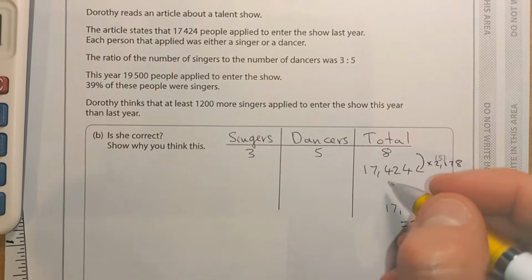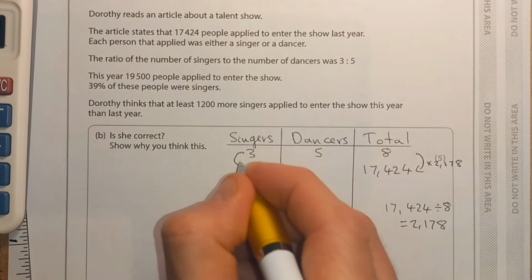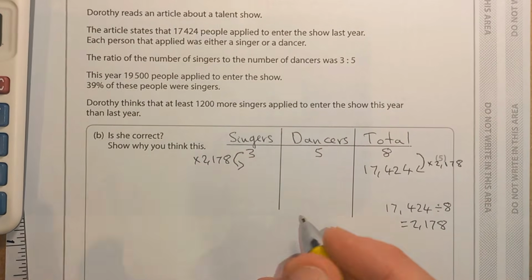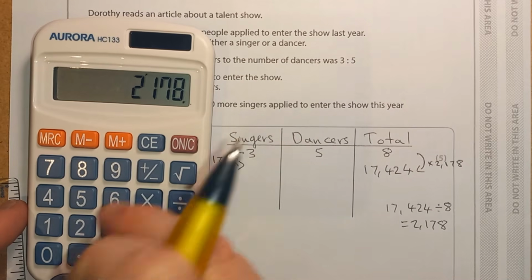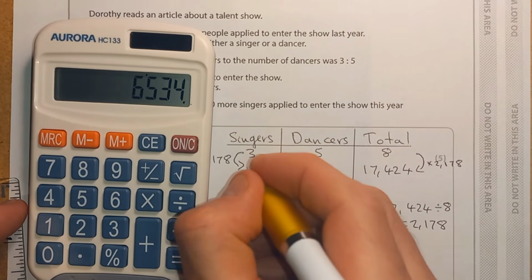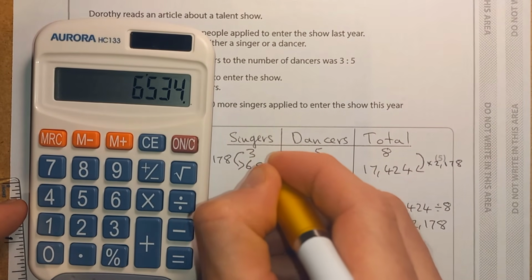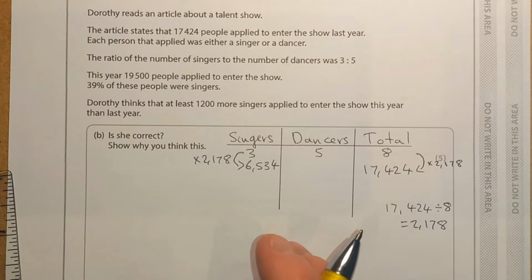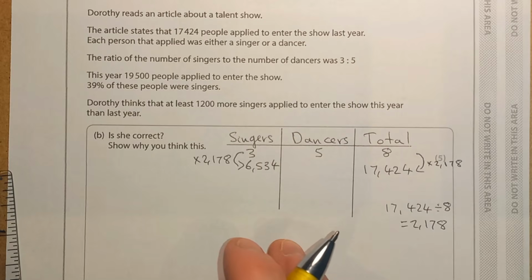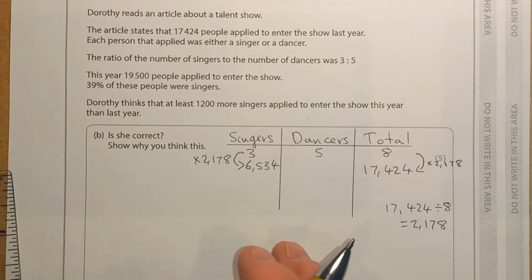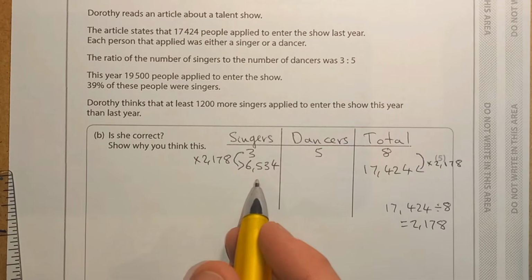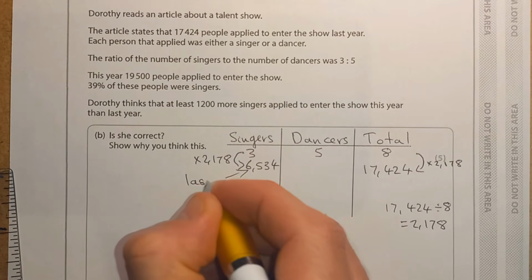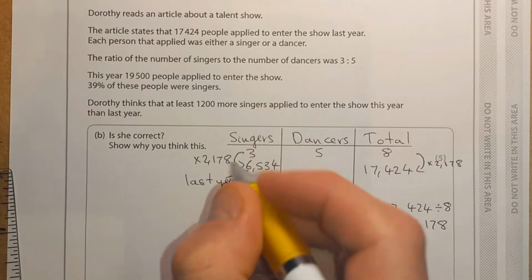Now, if we want to find out the number of singers, well, we just need to multiply that by the same number. So we've got that in there, multiplied by 3. So we're saying there were 6,534 singers. Okay, right, now, that's how many there were last year.